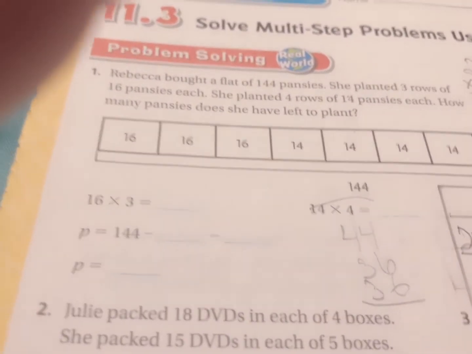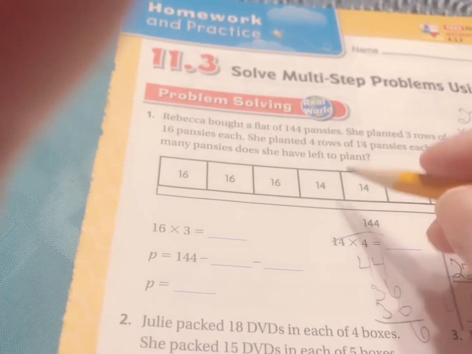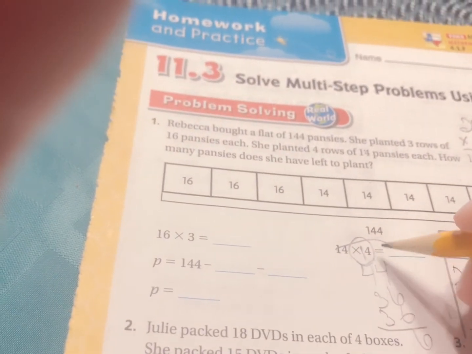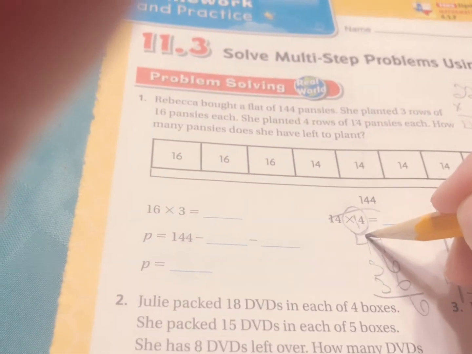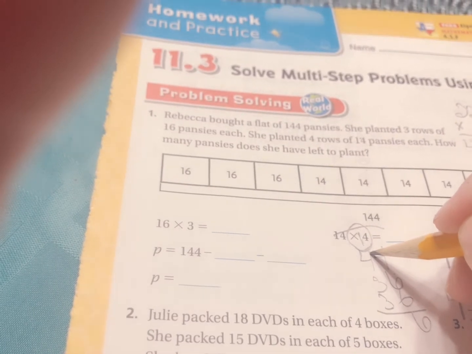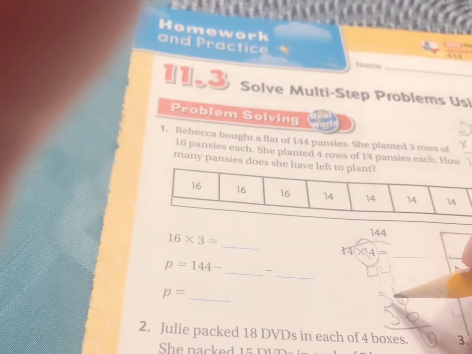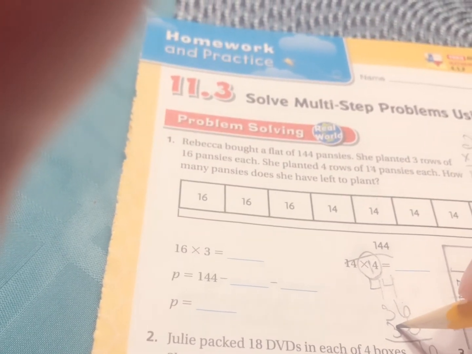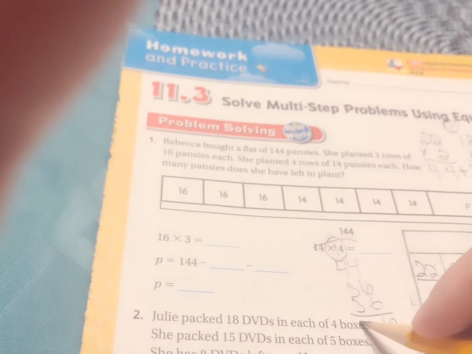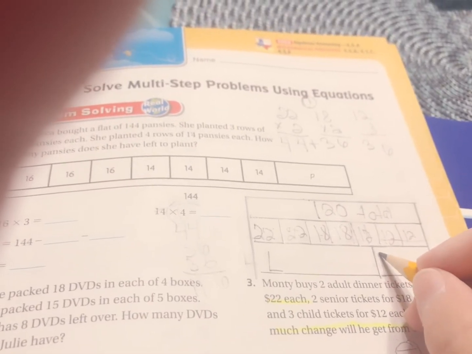Let's add those together. So I know that 4 plus 6 is 10. 10 plus 6 is 16. I'm going to bring down my 6. I'm going to regroup my 1. 1 plus 4 is 5. 5 plus 3, 5, 6, 7, 8, 9, 10, 11. So I spent $116. So I'm going to put $116 on the bottom of my strip diagram.